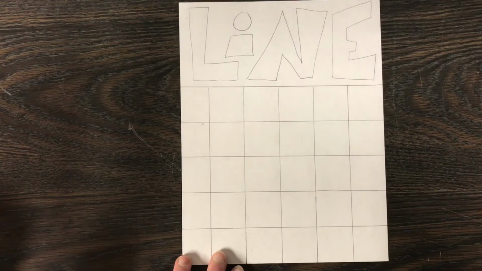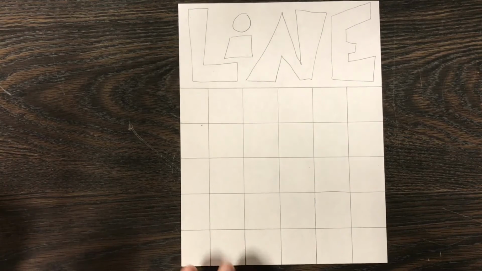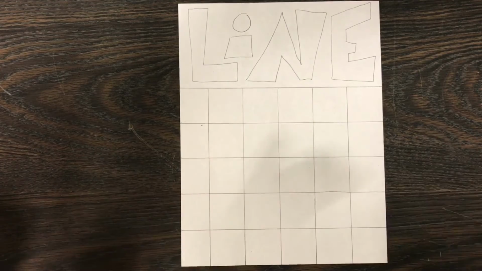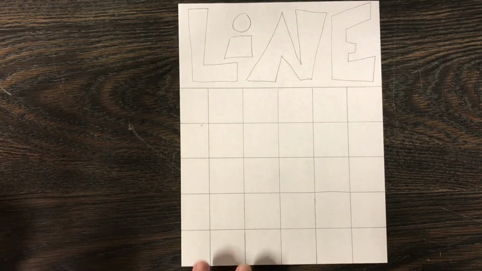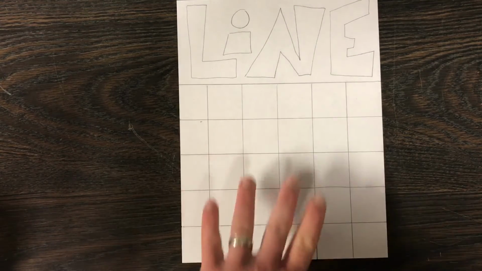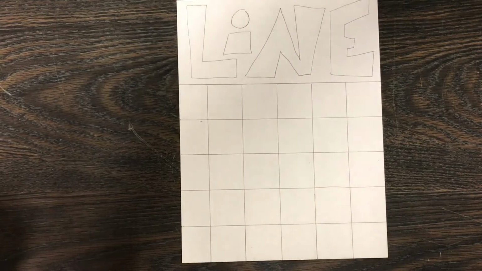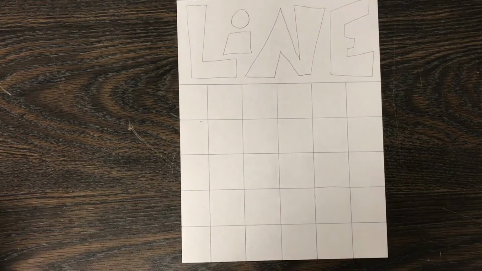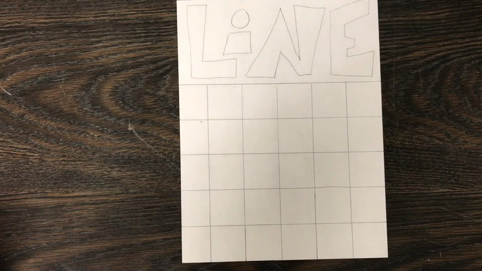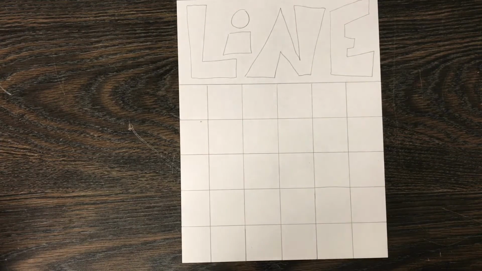Line, simply put, is a mark that is longer than it is wide. And so what I've done is created several lines here to make a grid. And in this grid, we're going to fill it up with a whole bunch of different types of line. So line has lots of different properties. And we're going to start out with some of the directional lines.